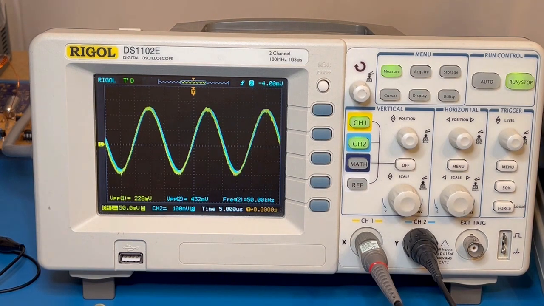I'm also noting here that the amplitude hasn't really changed much. The two amplitudes have been at around 230 millivolts input and 430 millivolts output. As I mentioned previously, the reason it's not exactly a factor of 2 has to do with inaccuracies in the test setup and a few other factors.